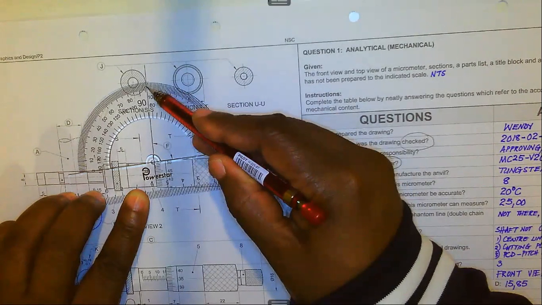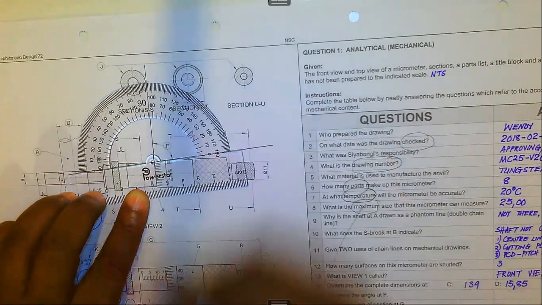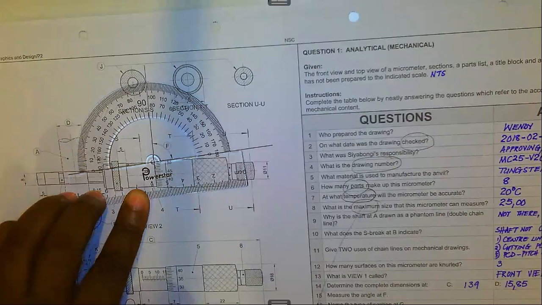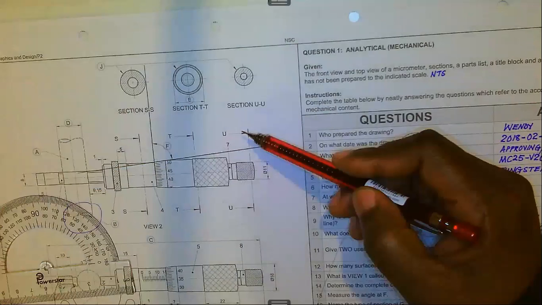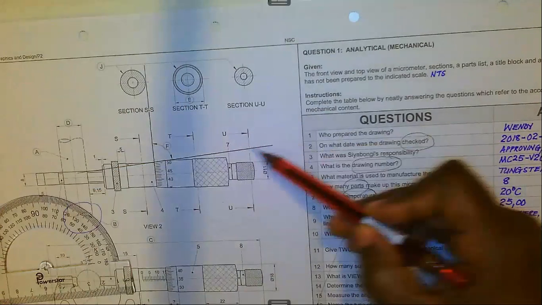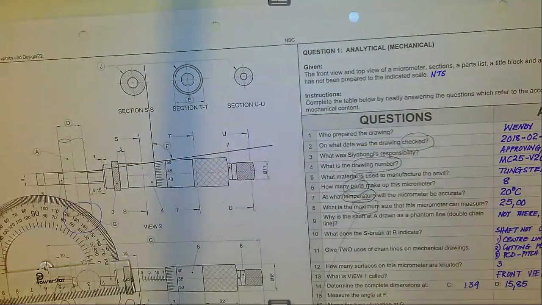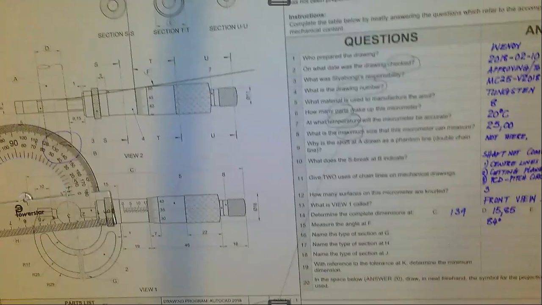This extension is just to make it easy for you to be able to align with the protractor. So you would come here and write right here, that's 84 degrees, like that.